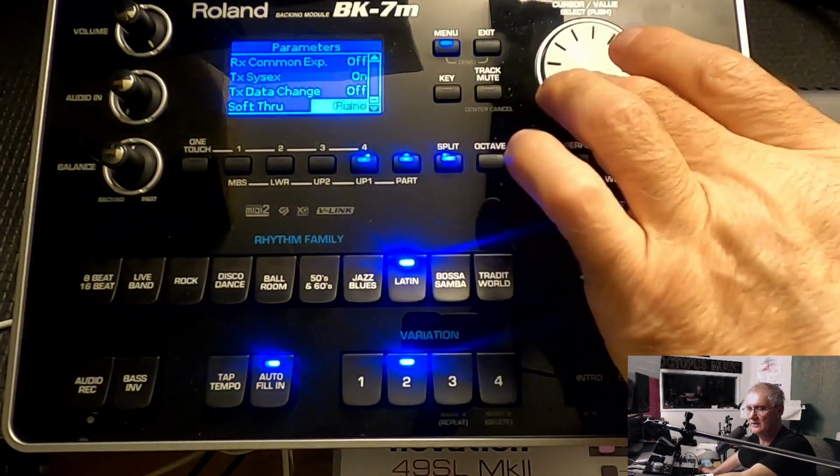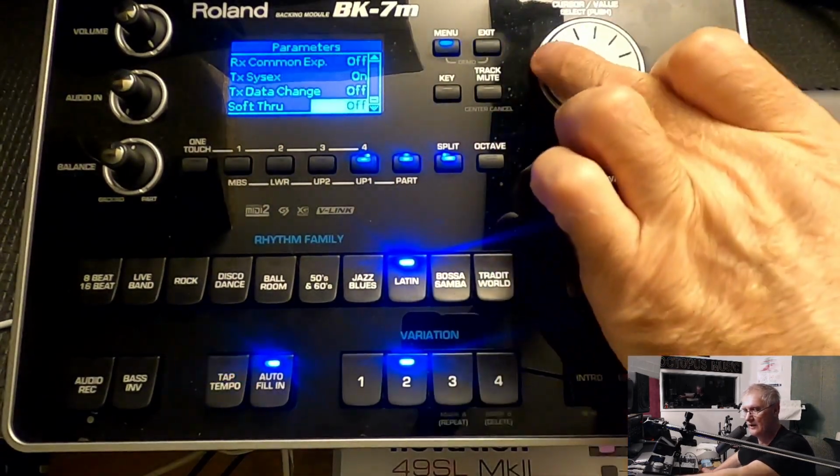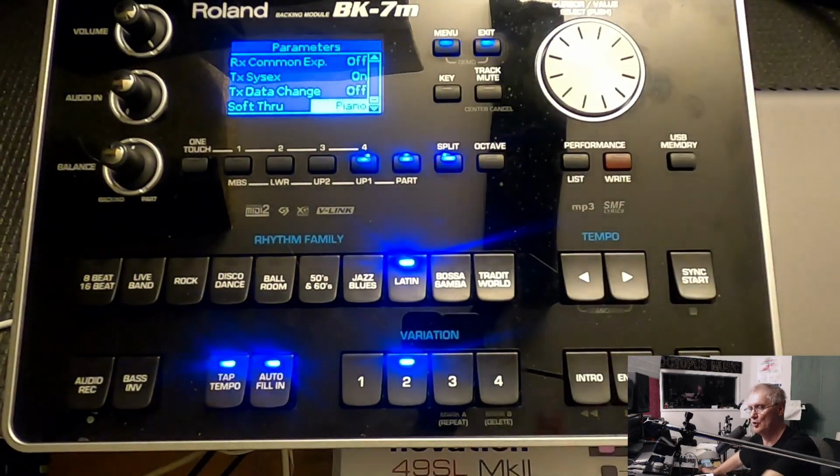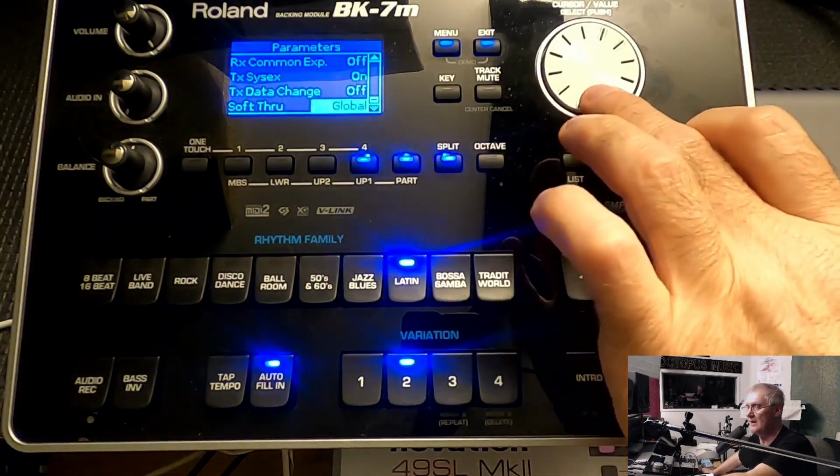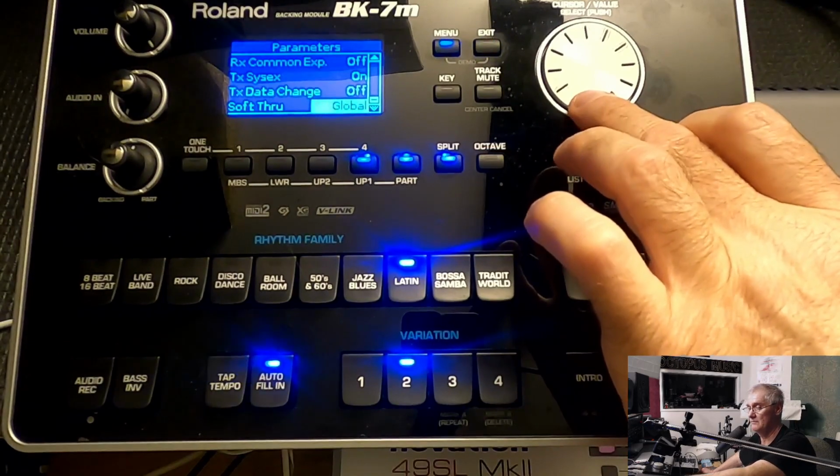In your Roland, it will be on or off. You have to put it on Piano, not Global. If you put it on Global, on that channel you will record everything.